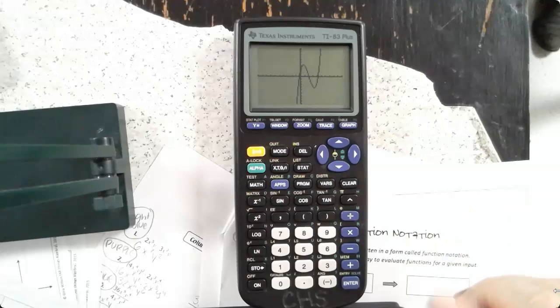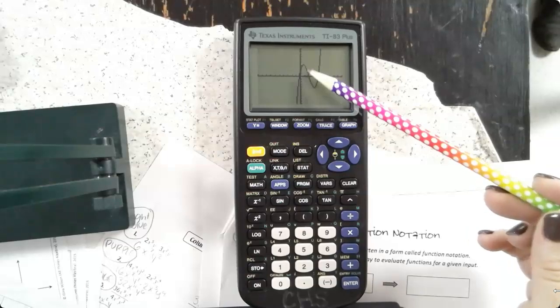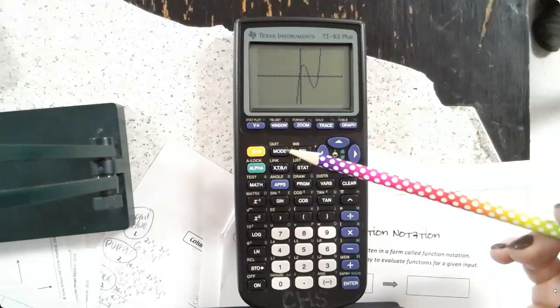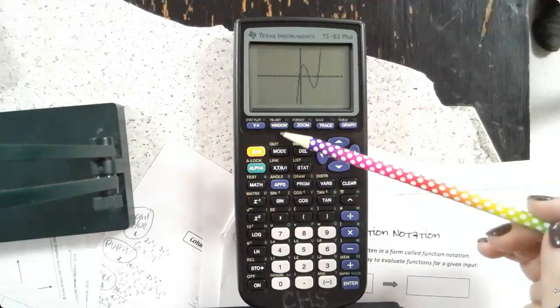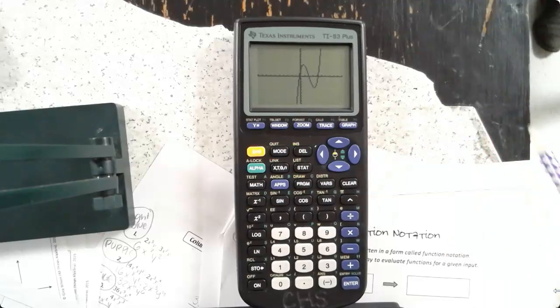Now, I've got a beautiful cubic graph here. It's got a max. It's got a min. Are they relative or absolute? Relative, and they are not absolute, because the graph goes up forever and down forever. In fact, any odd function is never going to have any absolutes because the ends go off in opposite directions. Absolute is absolutely the highest point on a graph or absolutely the lowest point on a graph. Only even functions have absolutes.